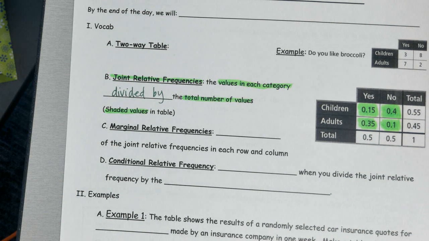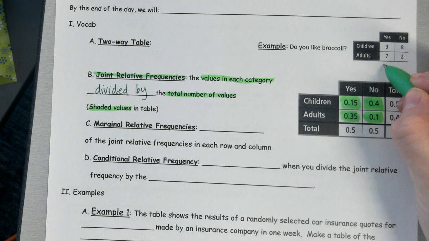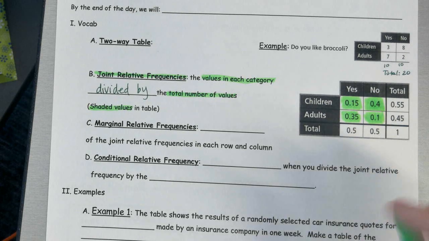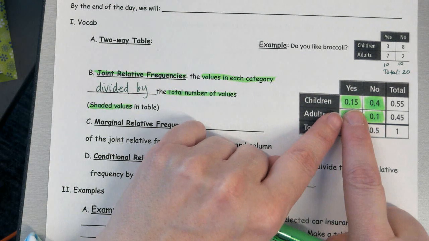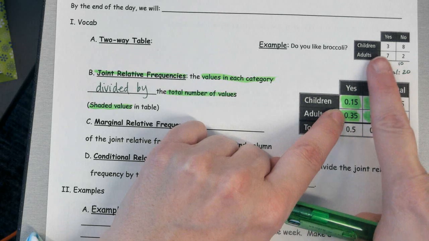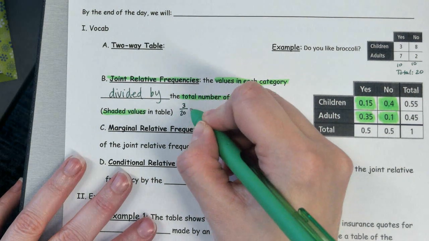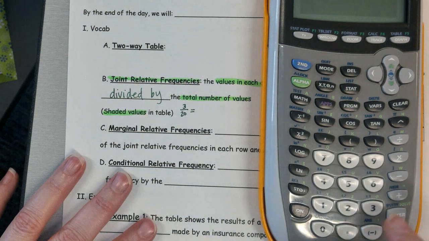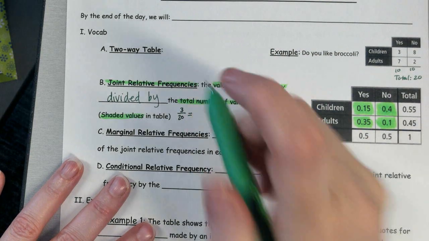So the joint relative frequencies, we're going to use this table here. So again, remember we said that the total was 20. You have the 10 and 10, so the total was 20. So for this one, this is the yes of children. How many children said yes? 3 out of 20. So how do I turn this into a decimal? Just divide it. So 3 divided by 20, that's how you get the 0.15. That's where this came from.